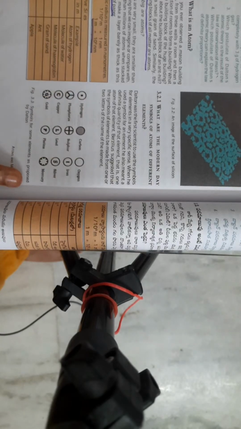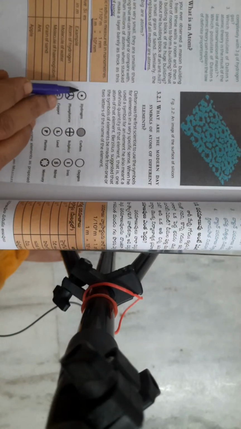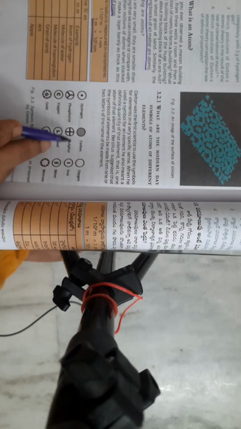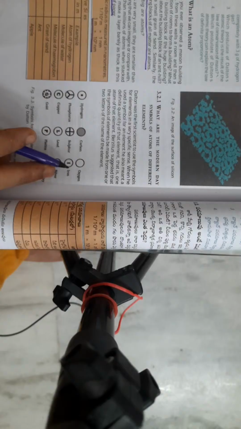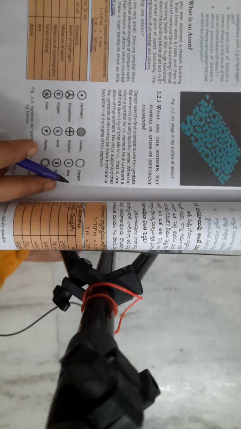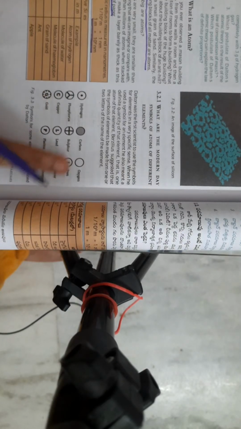This can be a 1-mark question, so you need to memorize it. Hydrogen looks like a sphere with a dot in the center, and carbon is a completely dark sphere. Oxygen is a completely open circle, and in the same way all the symbols are there.